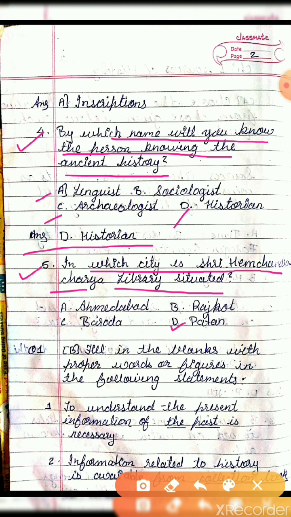Okay students, so we have completed the MCQ part. Now we will move on to question number B: fill in the blanks with proper words or figures in the following statements. Filling in the blanks means a question will be given, with a statement in which one blank is left, and you need to fill up the blank.